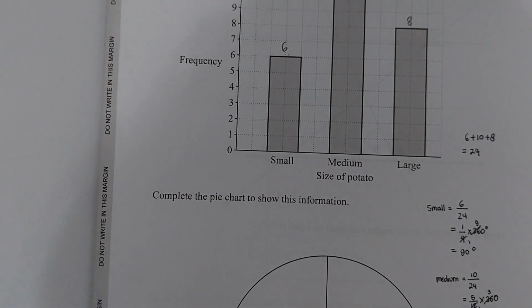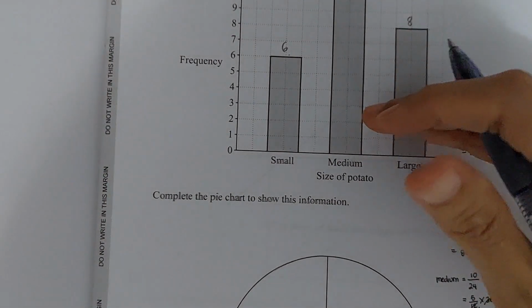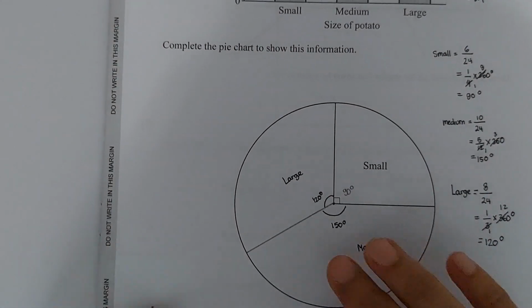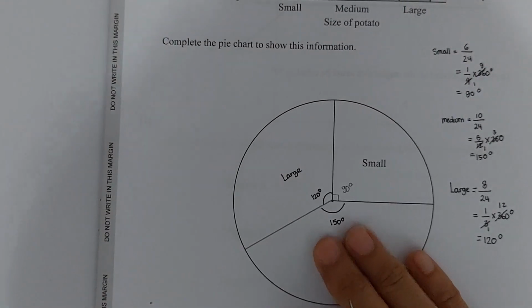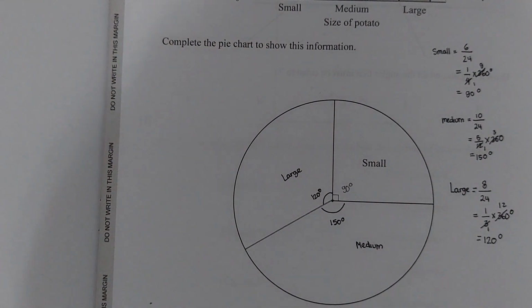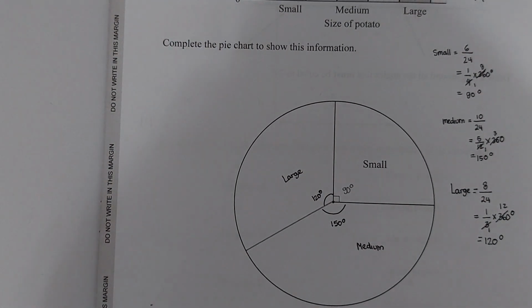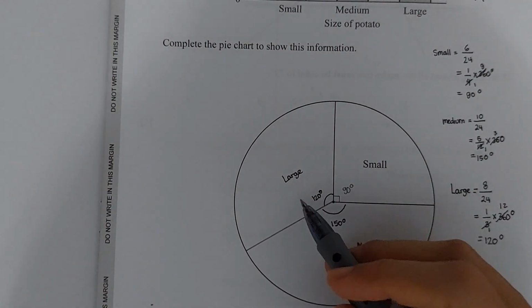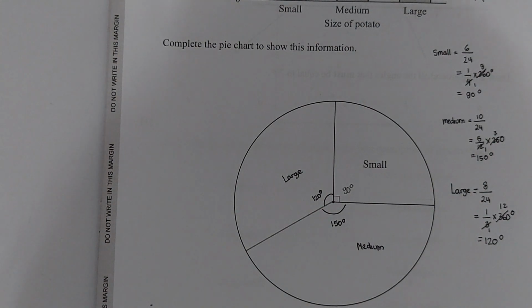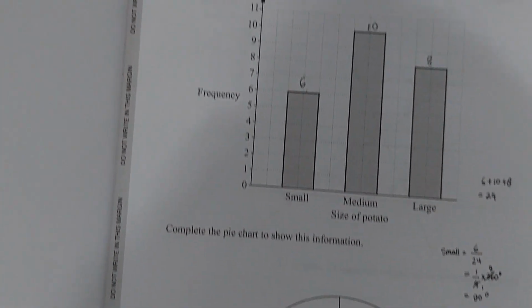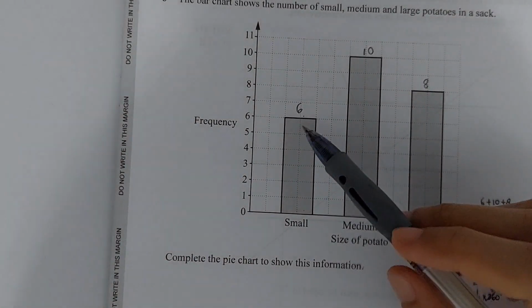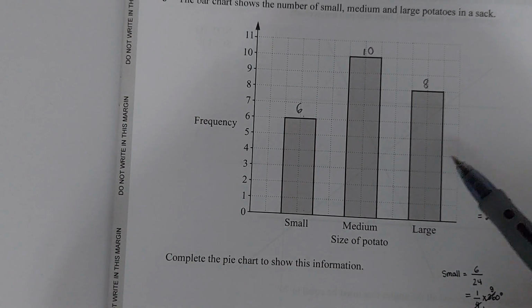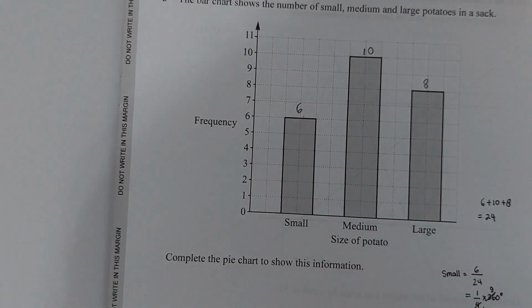There you are for question number 6. How to convert the bar chart to the pie chart. Just remember that in the pie, you're dealing with an angle. The total angle in the pie chart will be 360 degrees. You will divide it into sectors: small sector, medium sector, and large. It means you need to know the part of its size. And how to get the part? Well, you need to know the number of potatoes that are available in its size over what? The total potatoes that are available in that story, in that question, okay?